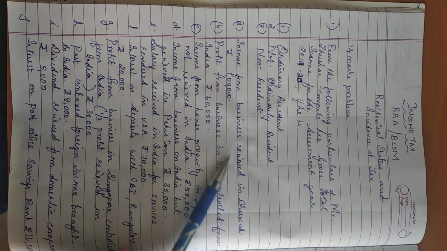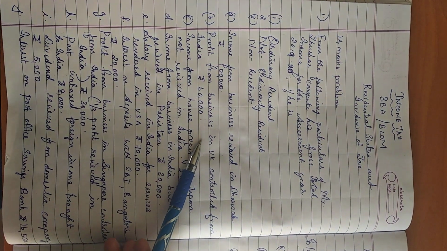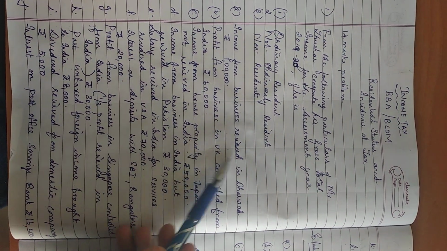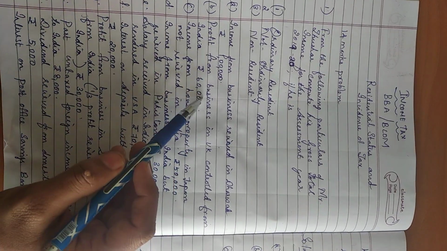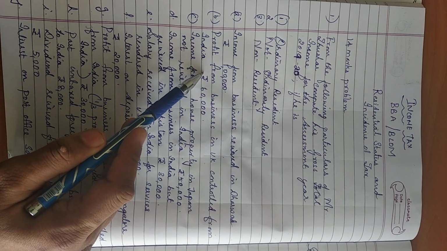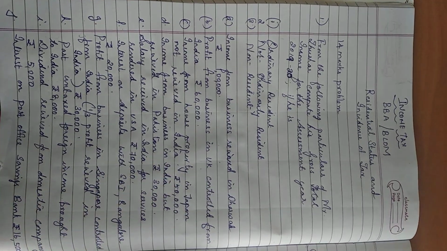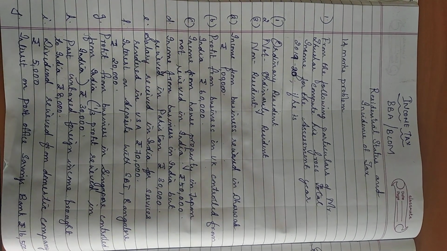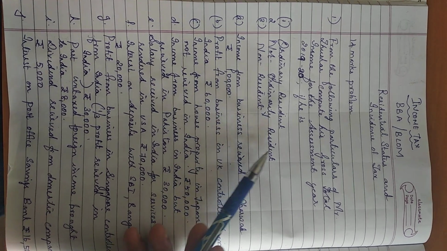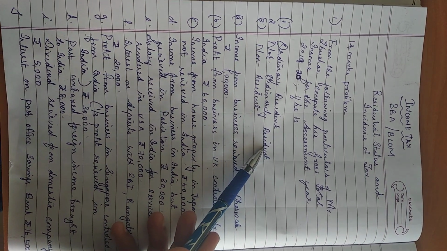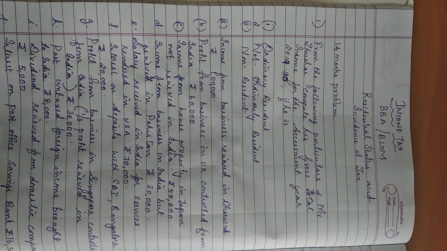The first is income from business received in Dharwad, rupees 1 lakh. Then profit from business in UK controlled from India. Here, when we see that, we have to see where the place of origin has happened. They have given profit from business in UK, but it is controlled from India. This is a business set up outside India, but it is controlled from our country. So in this case, this will be taxable only for ordinary resident as well as not ordinary resident. I'll be showing the solved problem also.